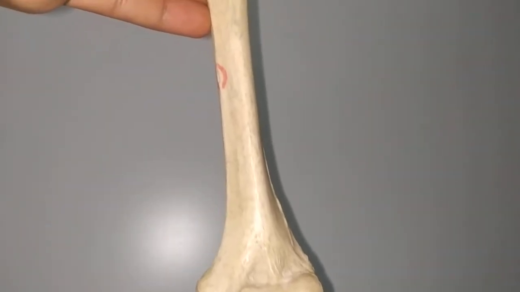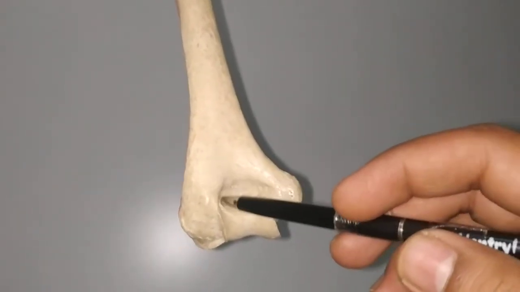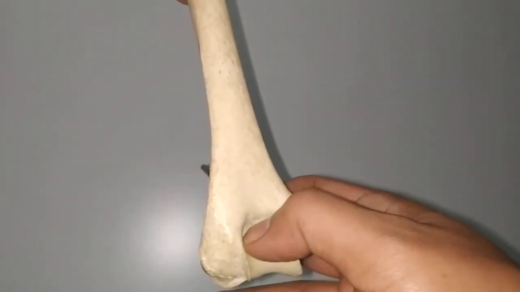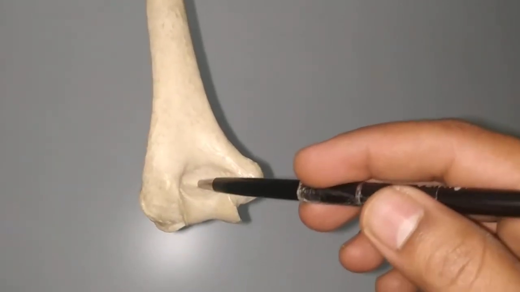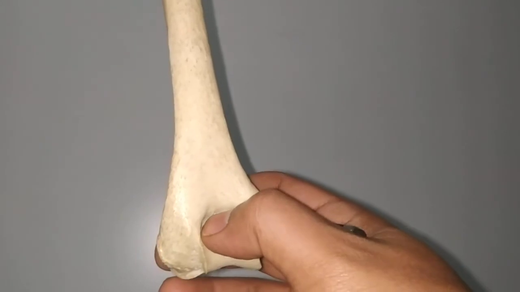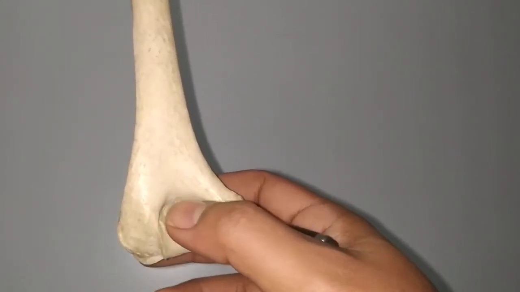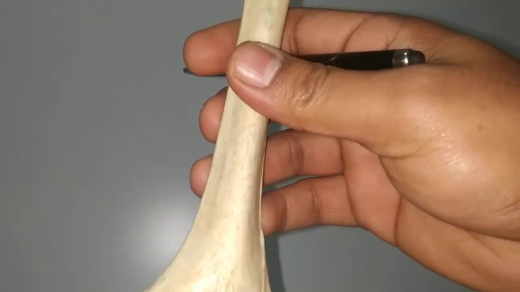Then other features. Posteriorly, if you just turn the bone, we can identify another depression. In some bones it is oval and in some bones it is triangular. In some bones we may see a foramen. This depression is called the olecranon fossa. If a foramen is present over the trochlea, it is called the supratrochlear foramen. And what are the muscle attachments?